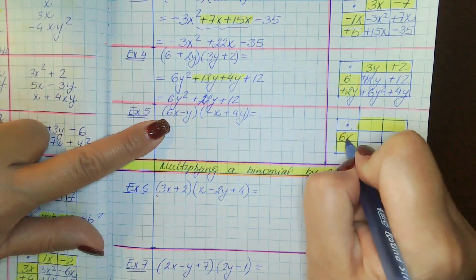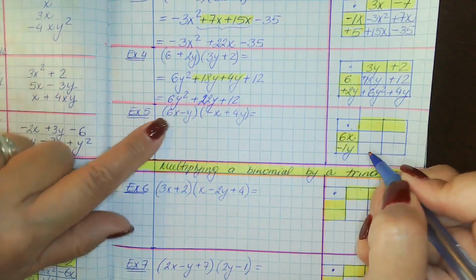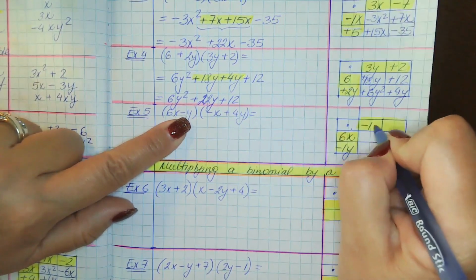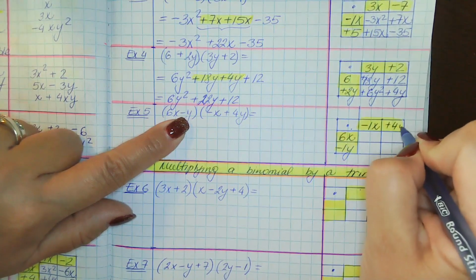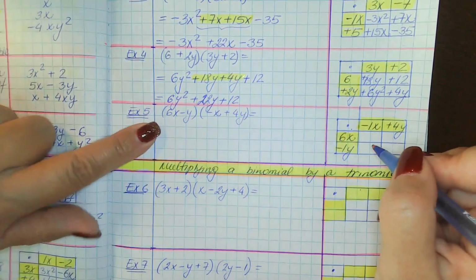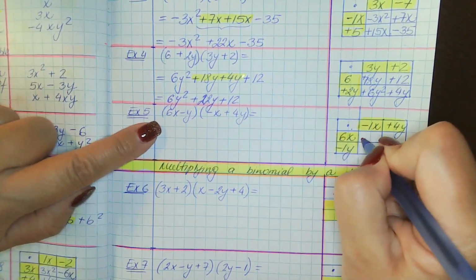6x minus 1y is the binomial in the first expression. Negative 1x plus 4y is the binomial in the second expression. We have to multiply the two expressions, or two binomials.